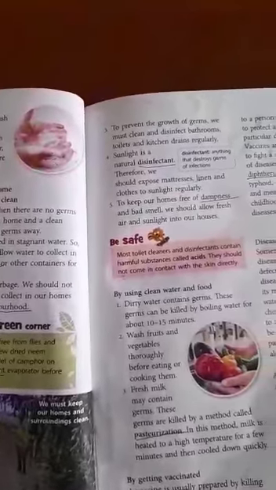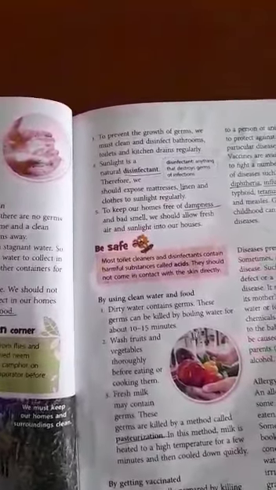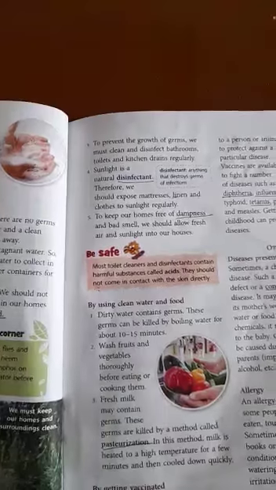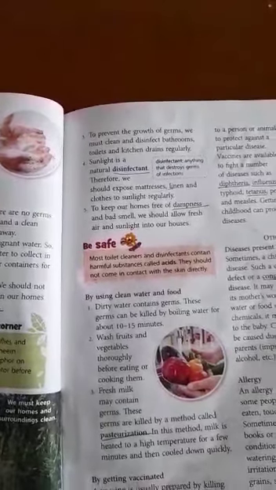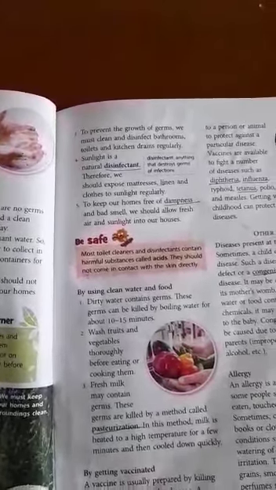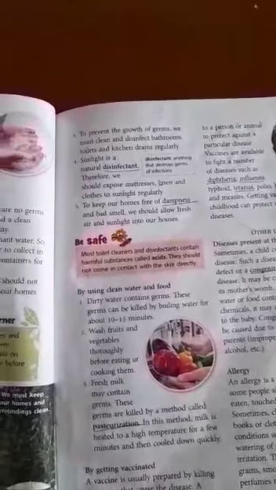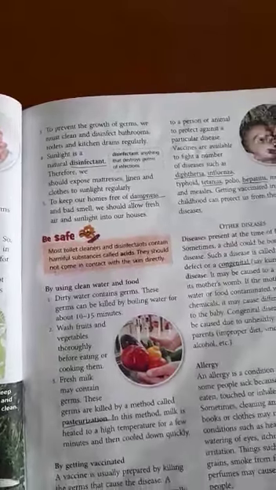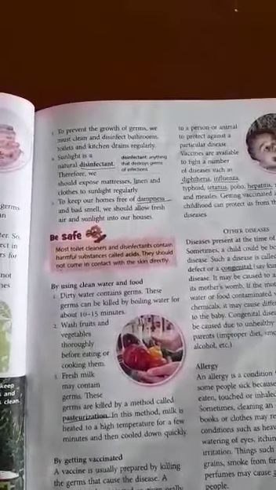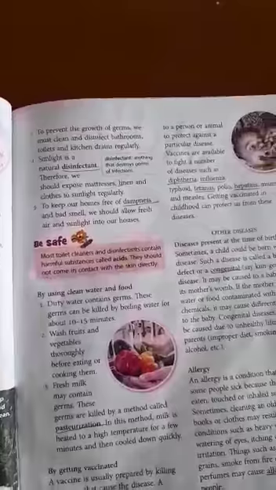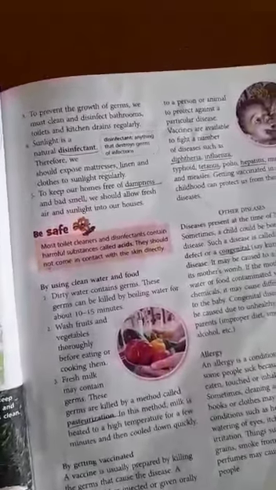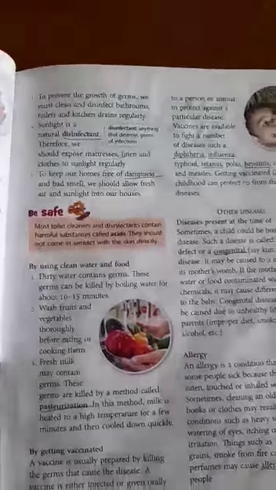Also, we must regularly disinfect bathrooms, toilets and kitchen drains, and we must expose our belongings like mattresses, linen and clothes to sunlight regularly, since sunlight is a natural disinfectant. It destroys the germs of infections. And also by letting fresh air and sunlight enter our houses.